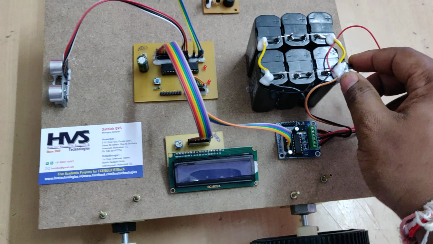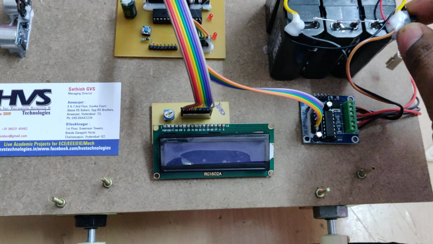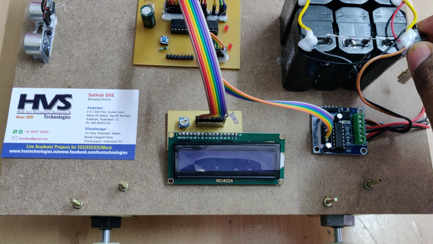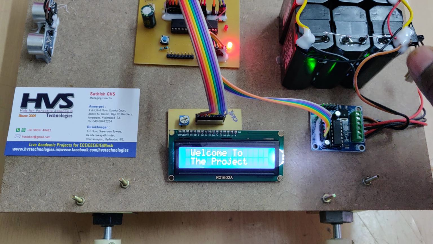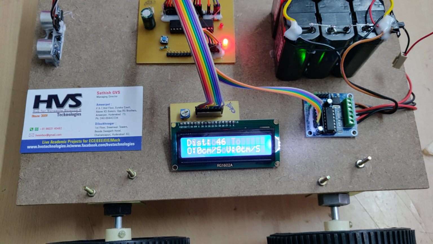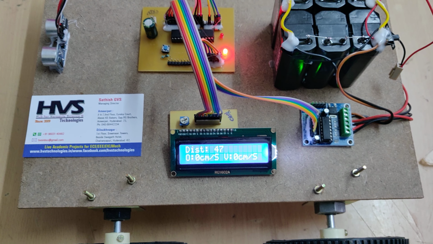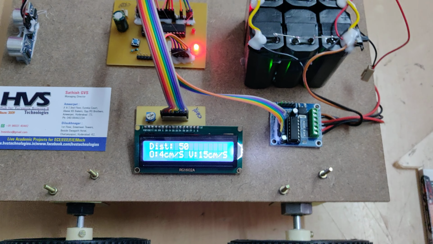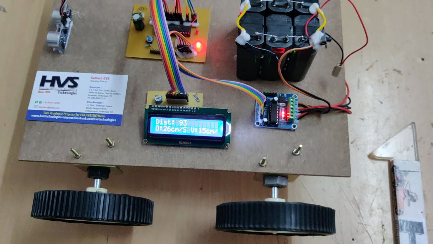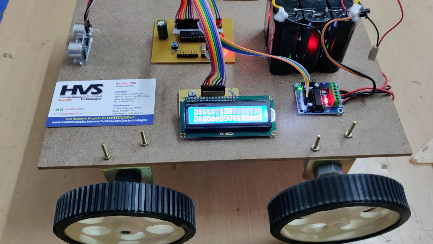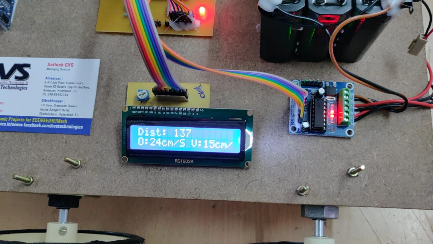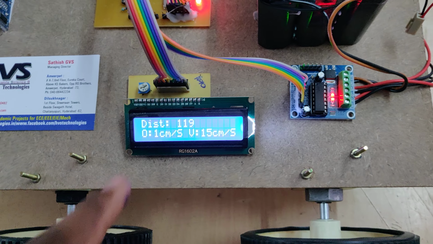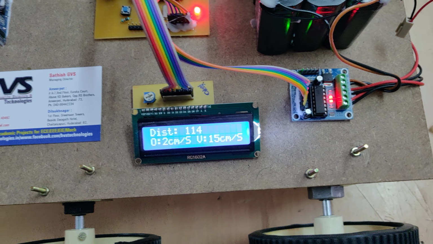Now when we switch this on, after the welcome message is displayed, the system continuously displays the parameters. Whenever the obstacle is less than 60 centimeters, it won't move, and if it's above that, it starts moving. The vehicle speed was 15 centimeters per second, and the opposite vehicle distance is not varying.